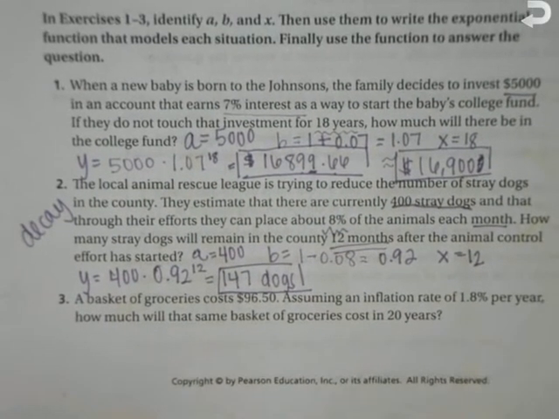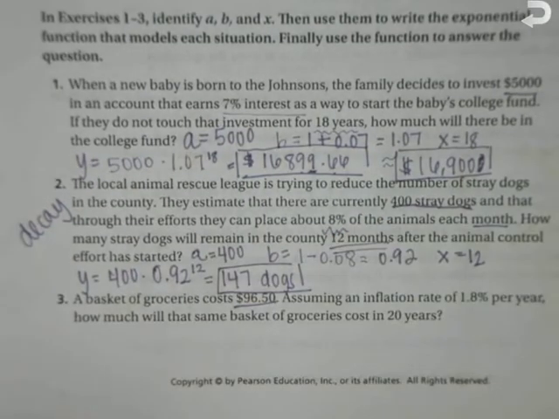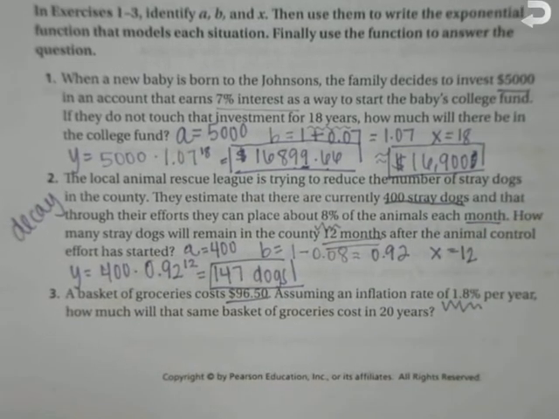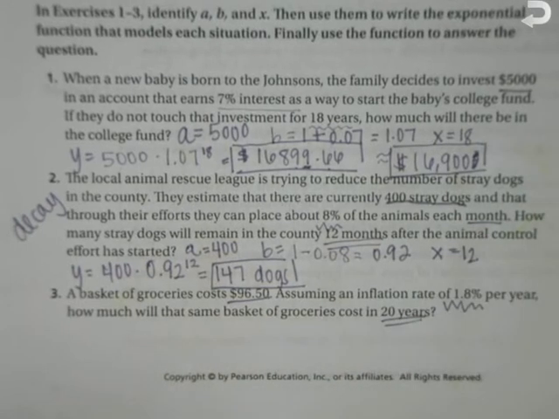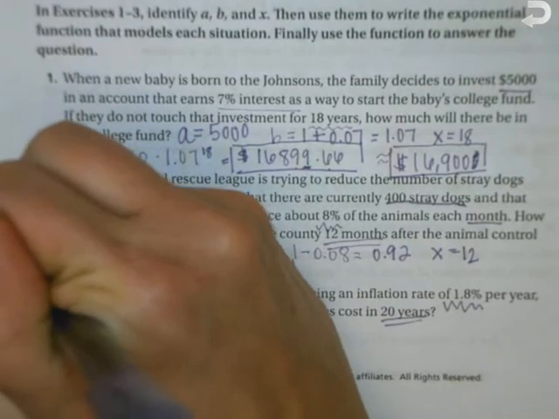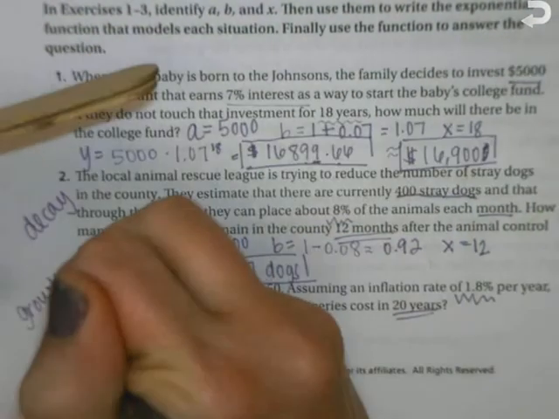Okay, number 3, a basket of groceries costs $96.50. Assuming an inflation rate of 1.8% per year, how much will the same basket of groceries cost in 20 years? Inflation, does that mean growth or decay, guys? Growth. That is a growth, because inflation means that it's getting bigger. So what is my A term?